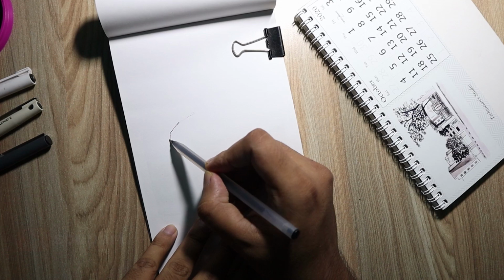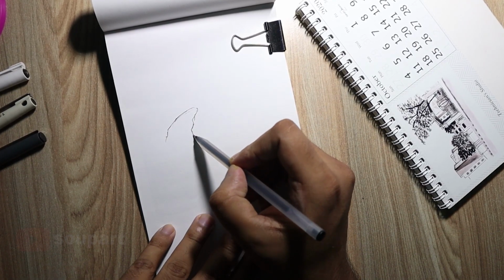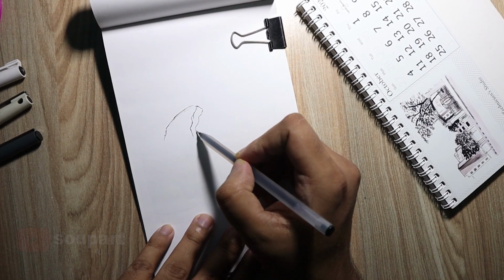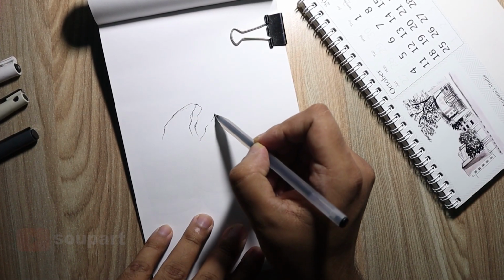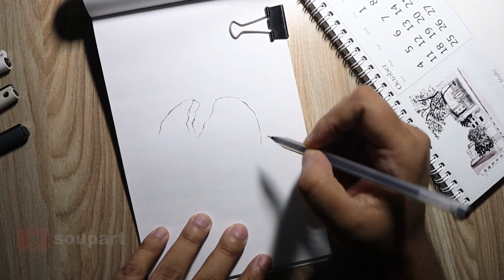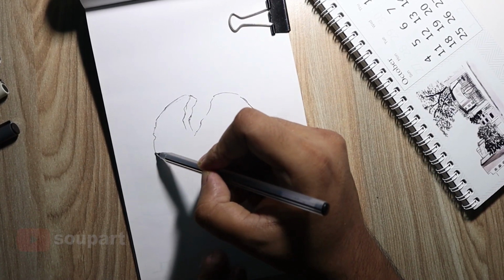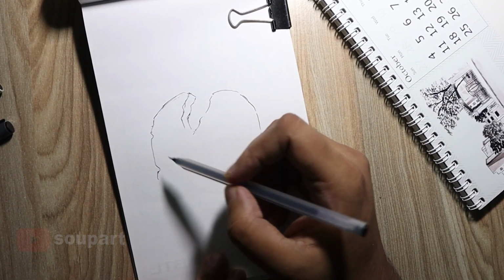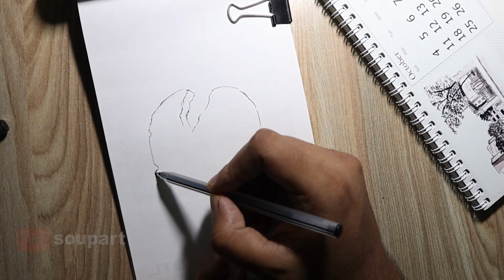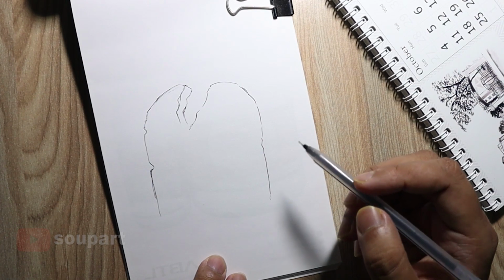23rd day of Inktober, and today's topic is RIP. RIP as an acronym means rest in peace. We all know that, but few people might not know that RIP actually means to tear or pull quickly or forcibly away from something or someone, or to move forcibly or rapidly.